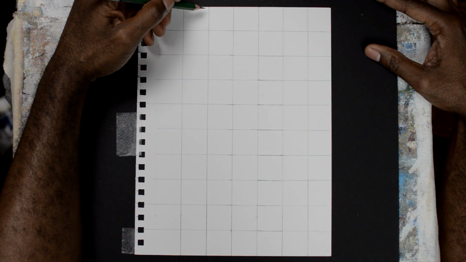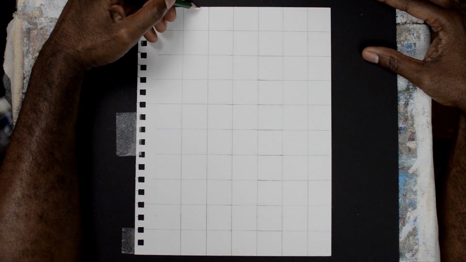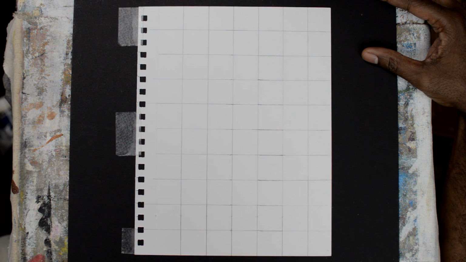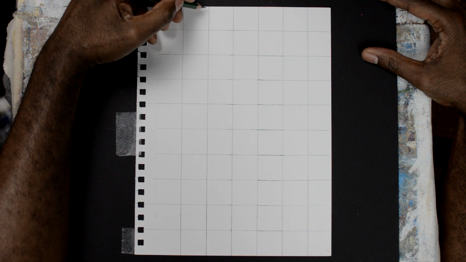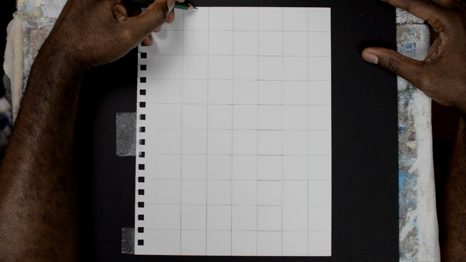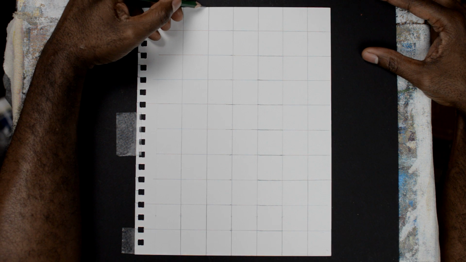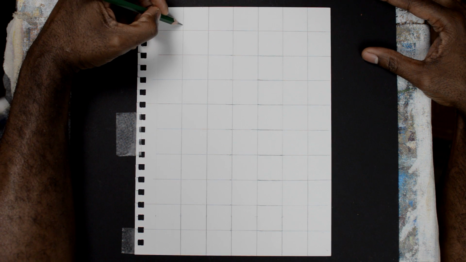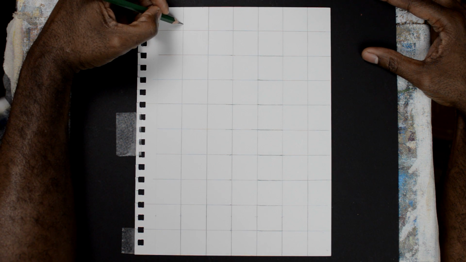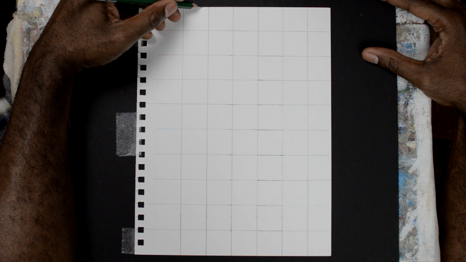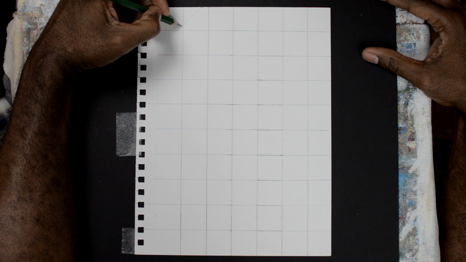Alrighty, I grabbed my trusty 2B pencil and we're gonna start making this drawing. So I'm looking at my screen instead of a printout. The first thing I do is I find my first point, which would be right about here, and I find my second point, which is right there, and I find the third point, which is right there. Now I draw the shape in.